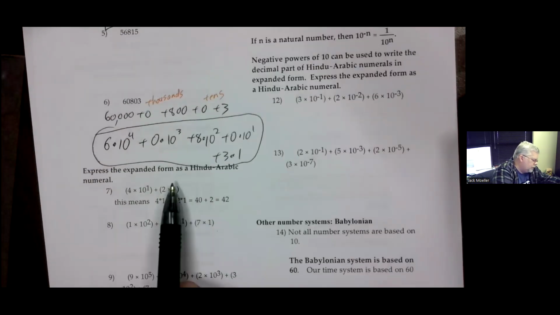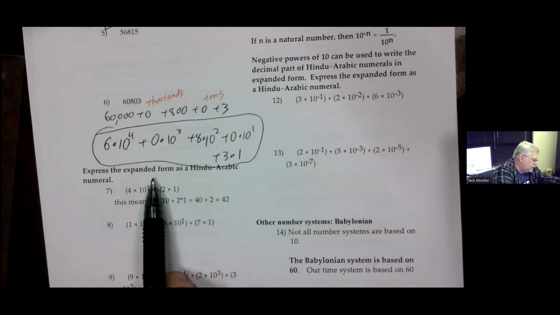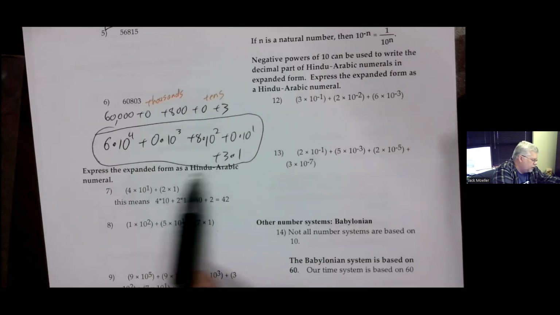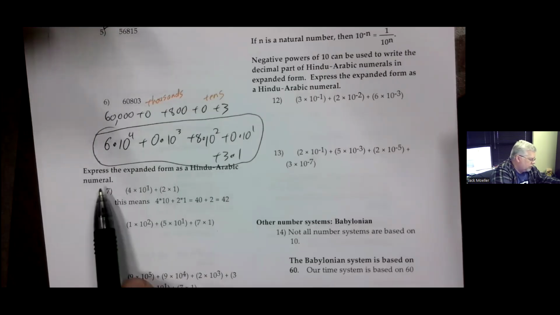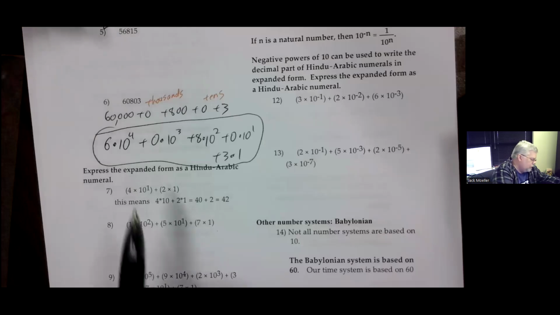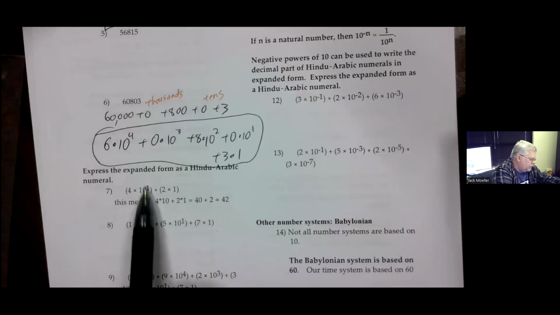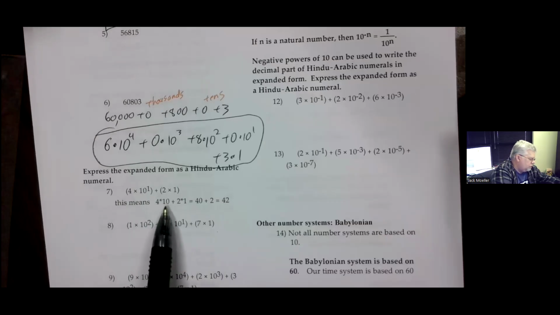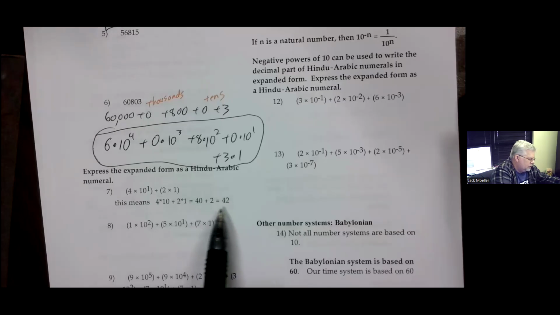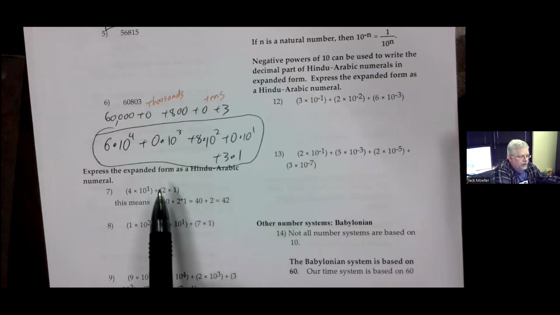So express the expanded form as a Hindu Arabic number. So when it says Hindu Arabic numeral, those are our normal numbers. All right, so when you have 40 times 10 to the first plus 2 times 1, well, that 40 means 10. So that gives us 40. 2 times 1 is 2. And so that's just 42. So they're basically saying, can you take the expanded form, go backwards, and give us the original number?